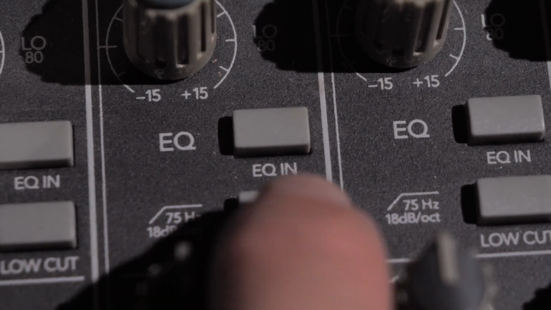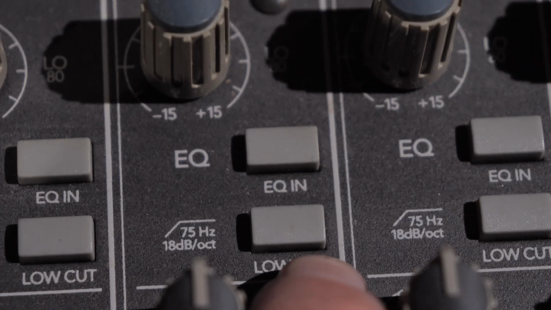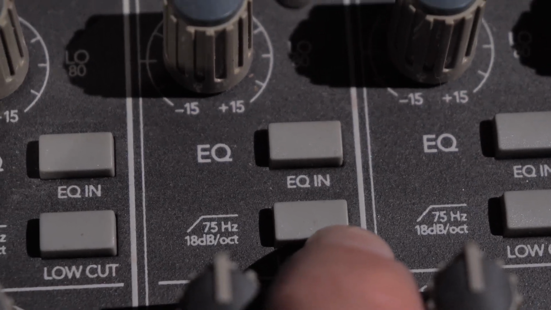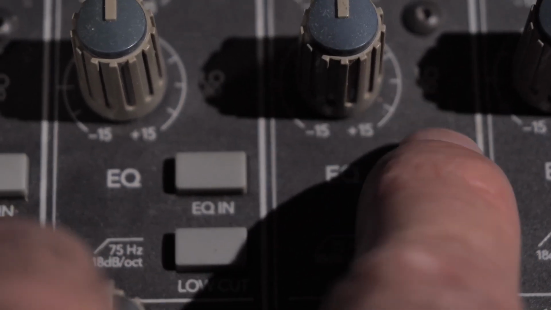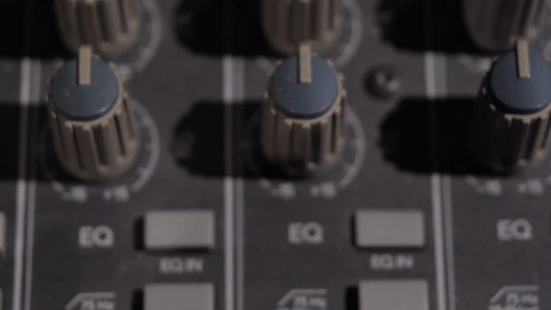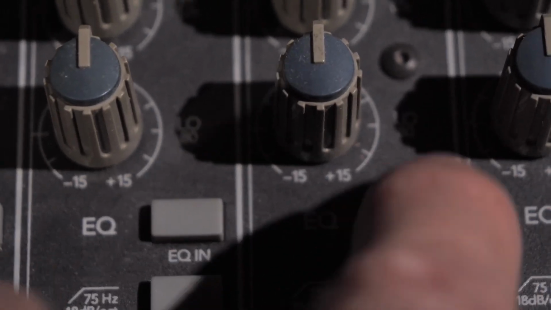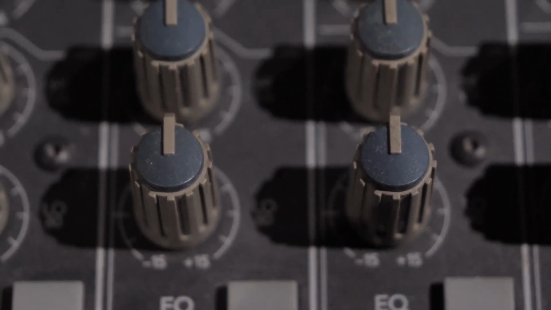Down here we have a low cut filter, which cuts everything below 75 hertz. That's used to get rid of room rumble or any unwanted low-end frequencies. Say if I'm recording acoustic guitar or electric guitar, I don't need anything that low, so I can just press that switch and it will filter that out and make my mix that much cleaner. Above that, we have our EQ in section. That's just a bypass for the EQ that we're about to discuss.